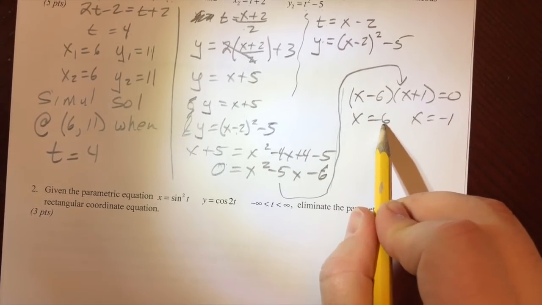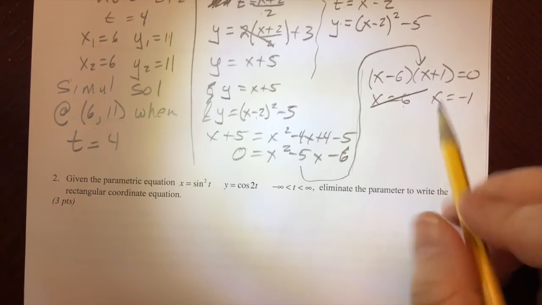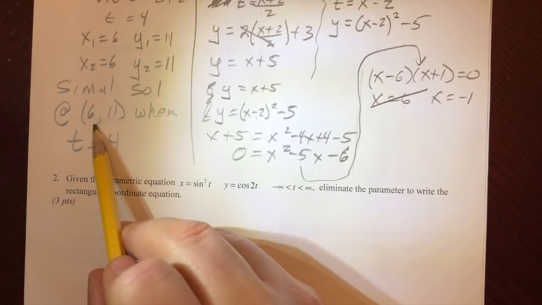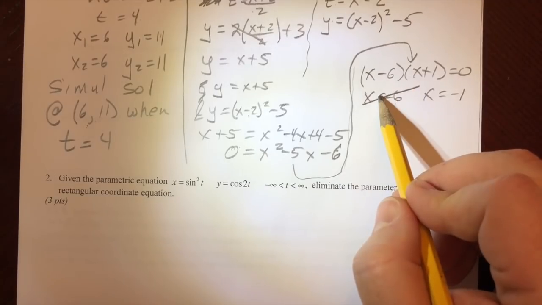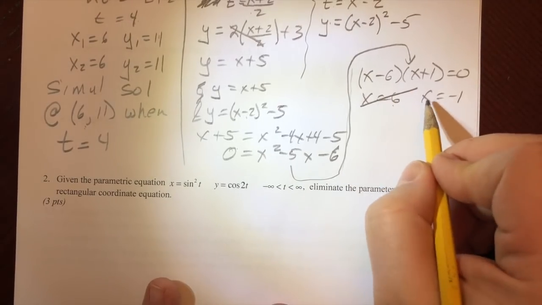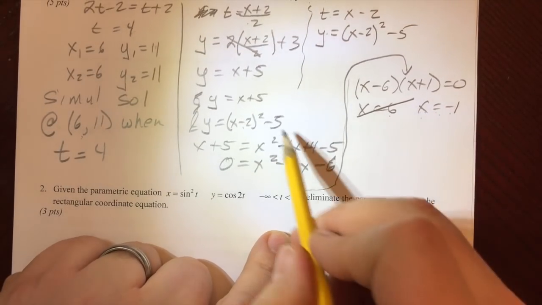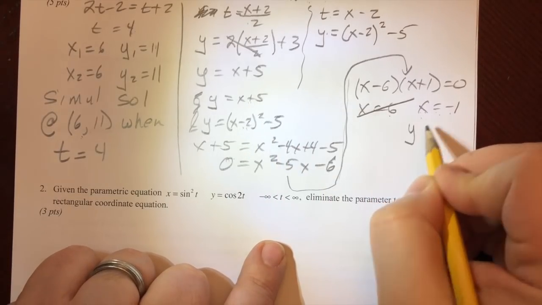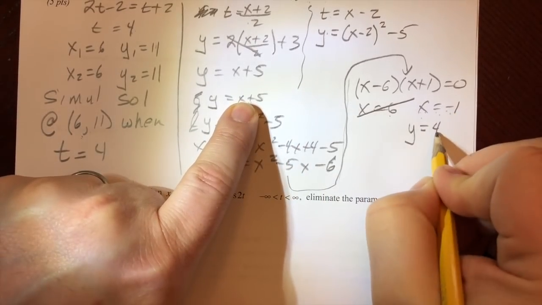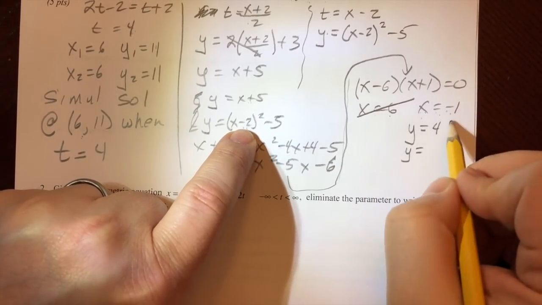Now the x equals 6 we already have as a simultaneous solution, so we don't have to worry about that as a non-simultaneous. If it is simultaneous, we ignore it as far as the possibility for a non-simultaneous. So now what we do is x equals negative 1. So when x equals negative 1, we come back to either of these two equations and sub it in. y would be 4. And just for confirmation that we didn't do something silly, let's see here.